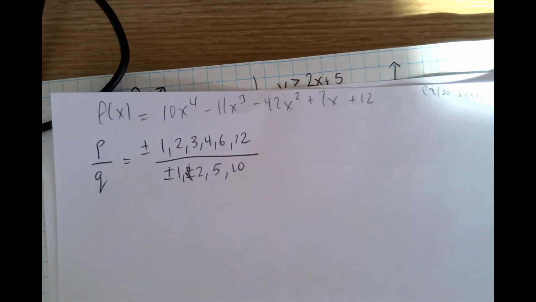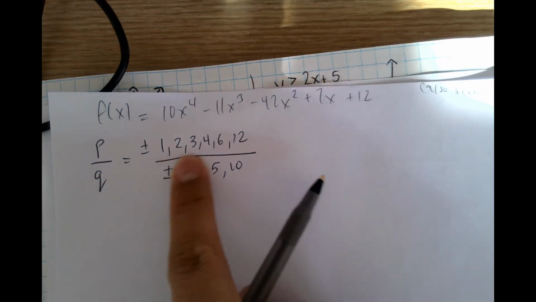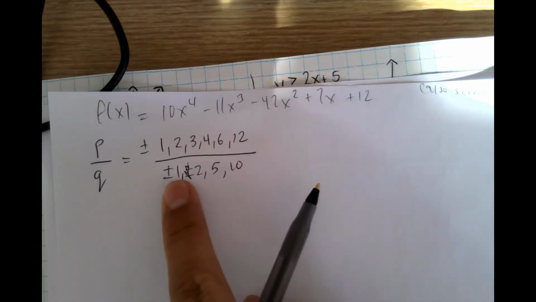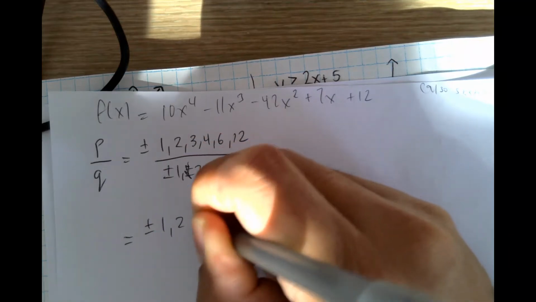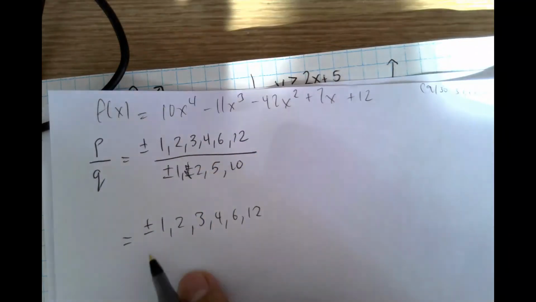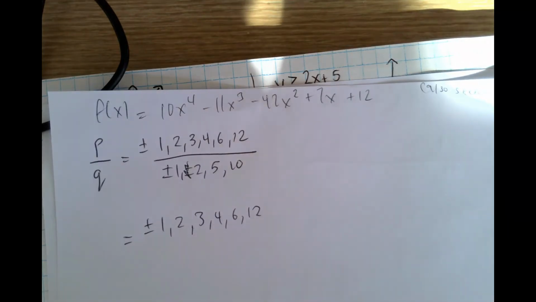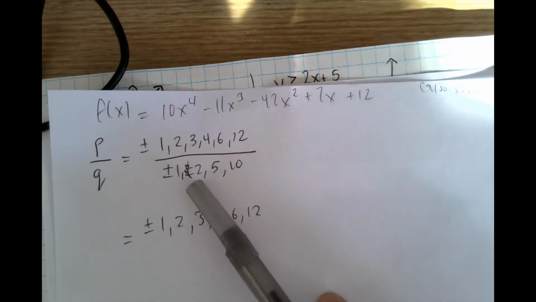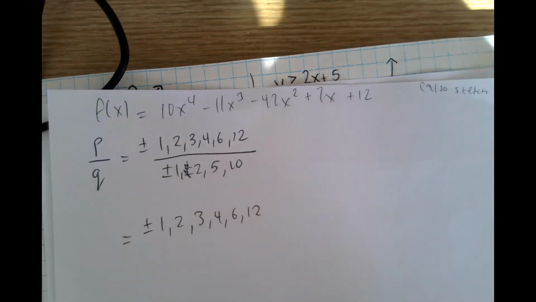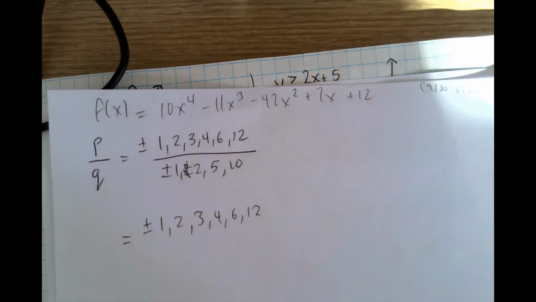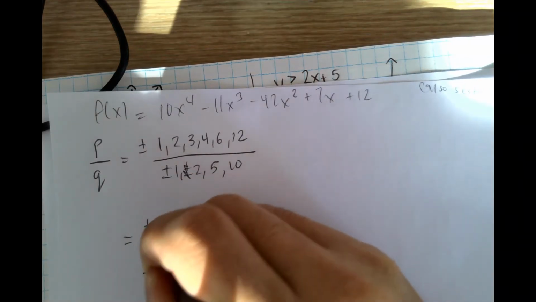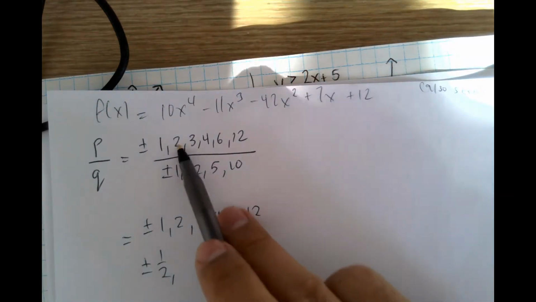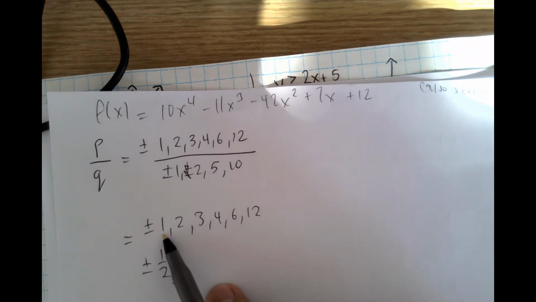The very first thing I would do is divide all of these top factors by my first number, which is 1. I'm going to get the same answer, so it's just plus or minus 1, 2, 3, 4, 6, and 12. The next thing I would do is divide each of these by 2, and if I have any recurring values, I don't need to rewrite them. So 1 divided by 2 is plus or minus 1/2. And 2 divided by 2 is 1, which is already here, so I don't need to rewrite it.